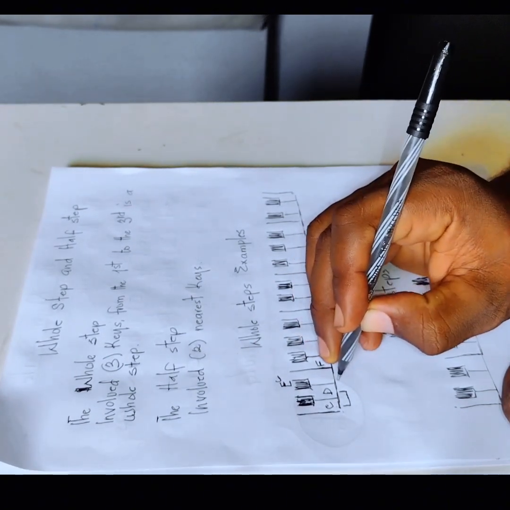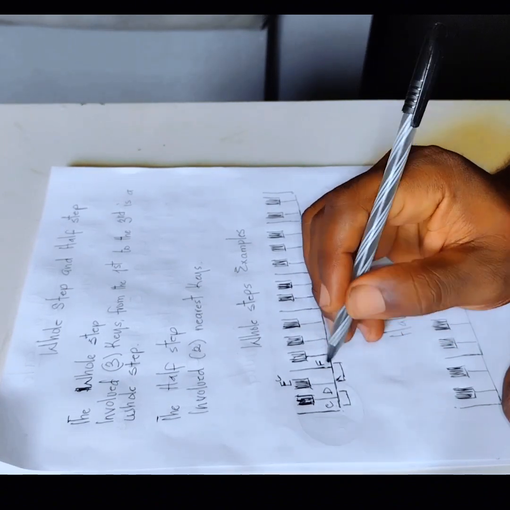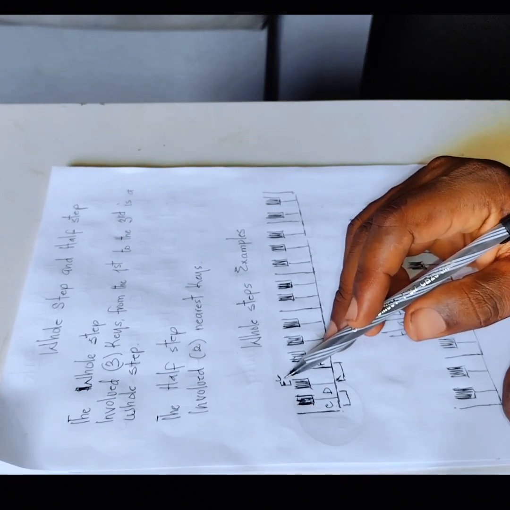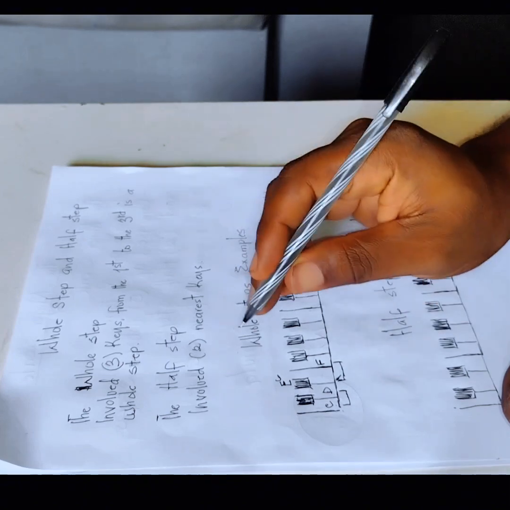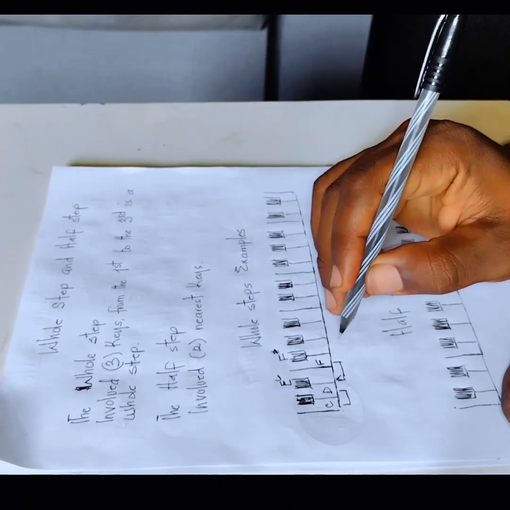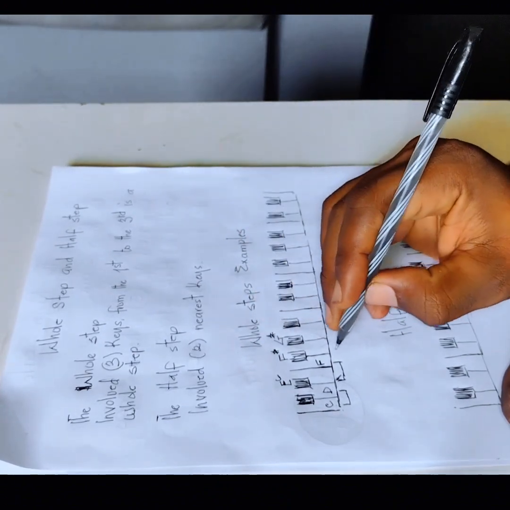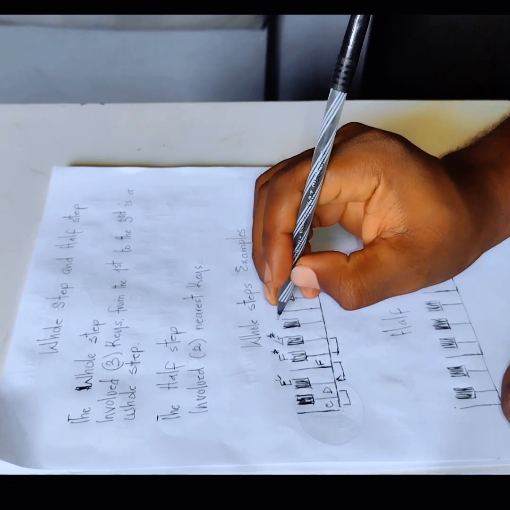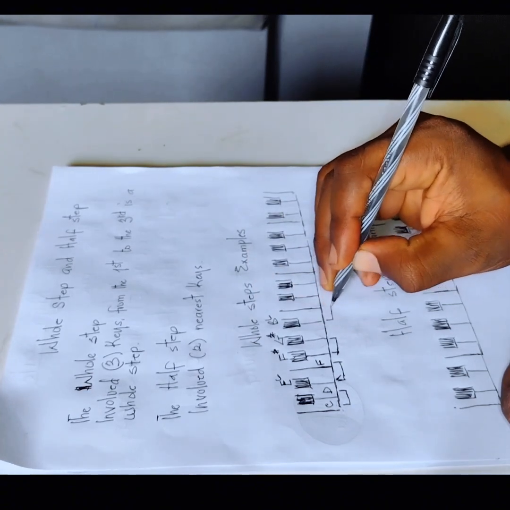One of the easiest ways of saying it: for a whole step you will always leave one key between. In the case of C and D, we have a black key between. In the case of E flat and F, we have a white key between. You can also take a whole step from F sharp, which will carry us to G sharp. So you're going to leave a white key between. A whole step from B flat will take us to C.